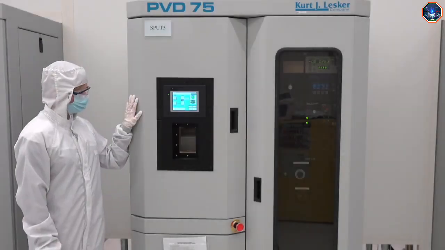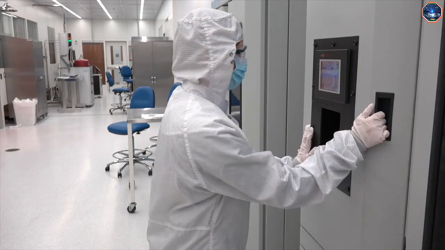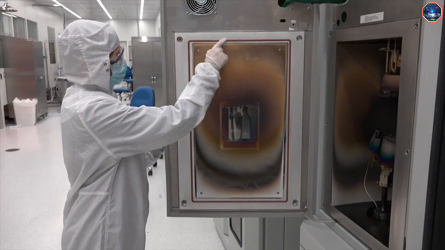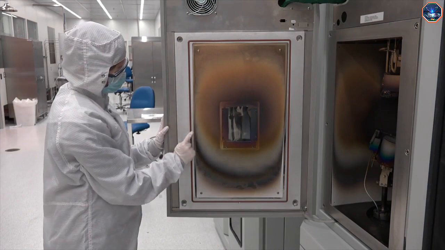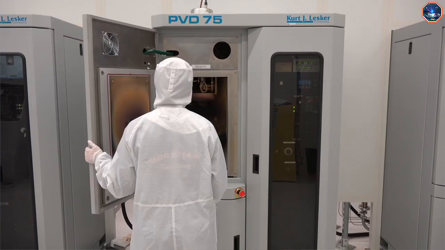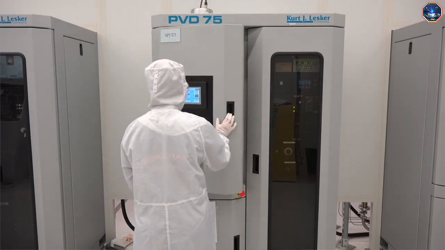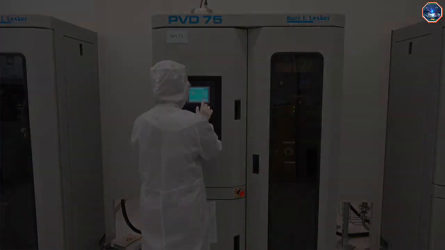That sounds great, thanks. This is a metal deposition system, and we can see the place inside where the vacuum pumps will remove the air from the chamber. This orange rubber ring is a vacuum gasket that seals the chamber from the outside air when we close it. Let's close it now, and we are ready to pump the chamber down to vacuum.